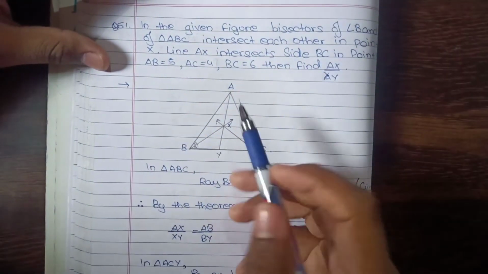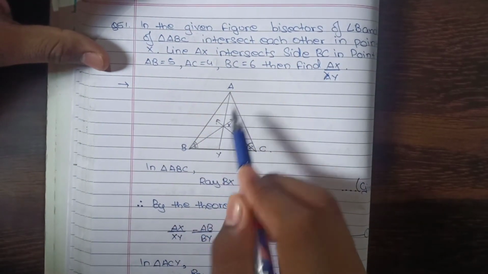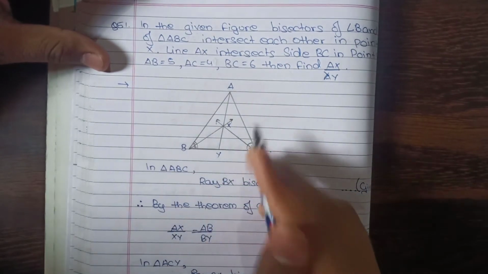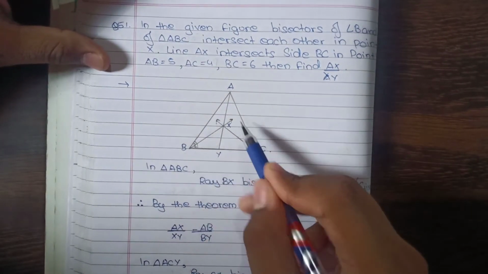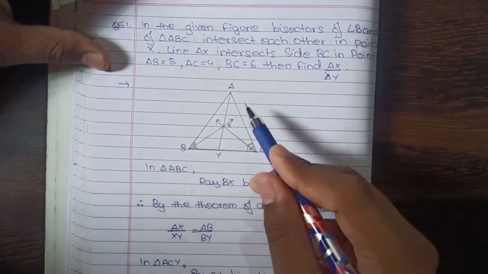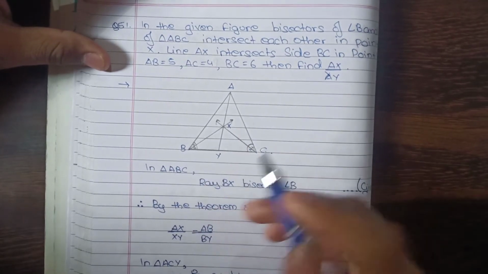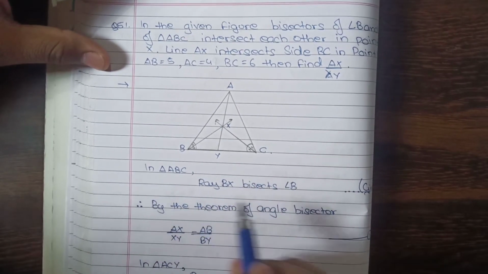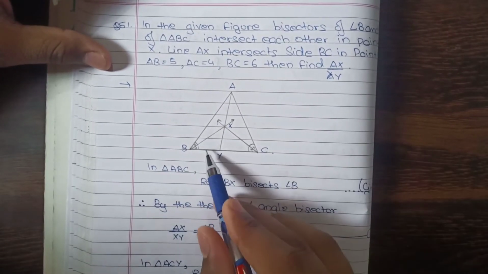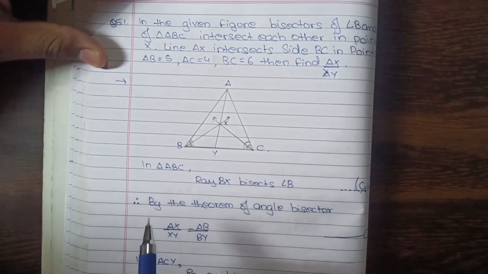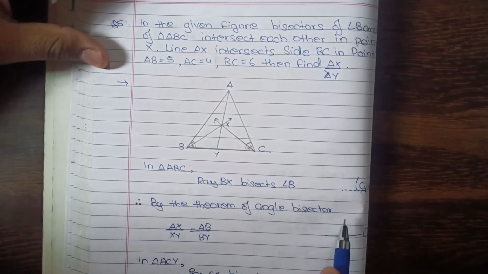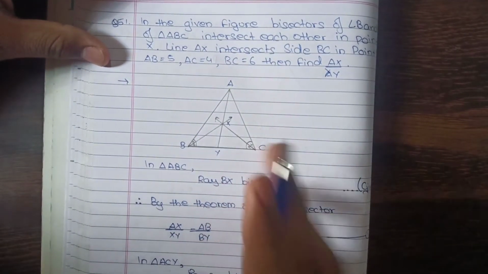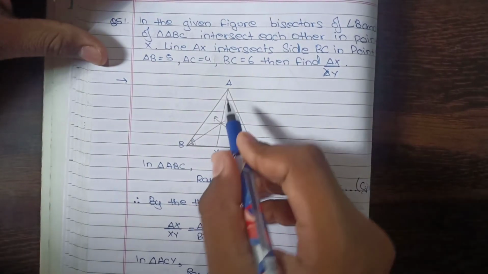So let us find. We have a triangle ABC divided into 2 parts, ABY and ACY. And what do we call it? Angle bisectors BX and CY. Now let us see that in triangle ABC, ray BX bisects angle B. We all know that, and it is also given by the theorem of angle bisector AX. Now you notice how I am pointing it out.